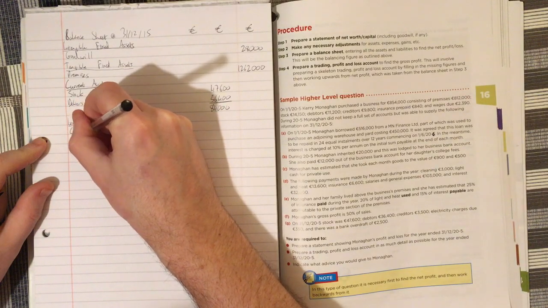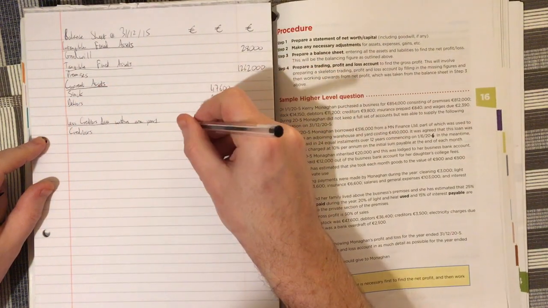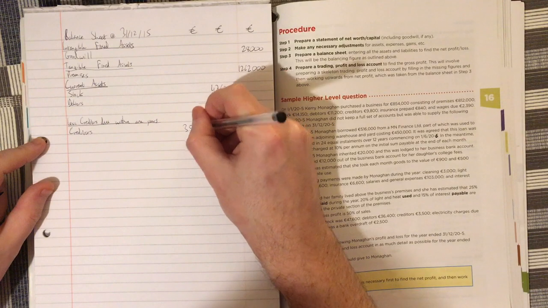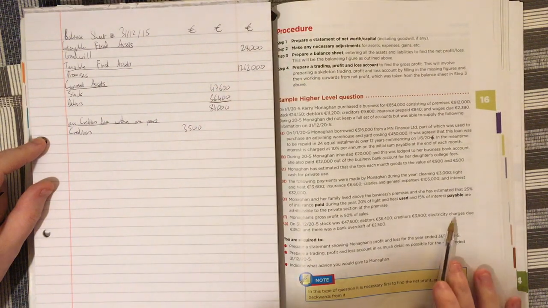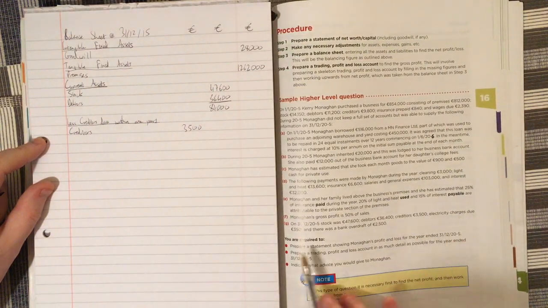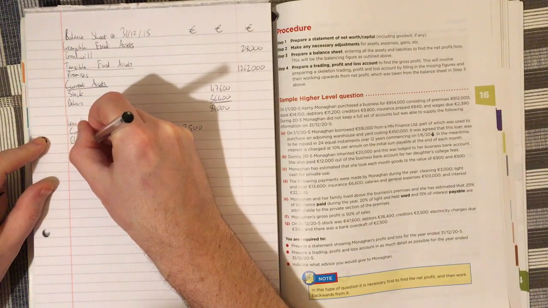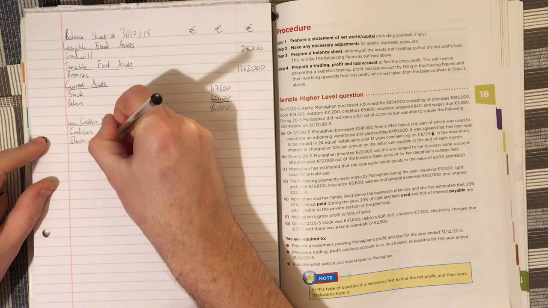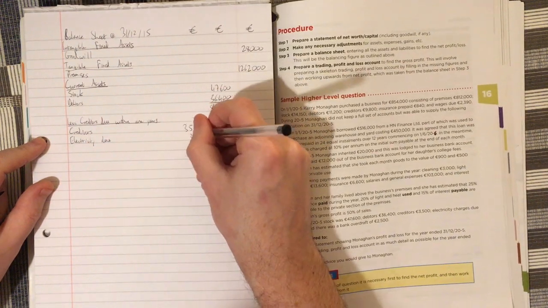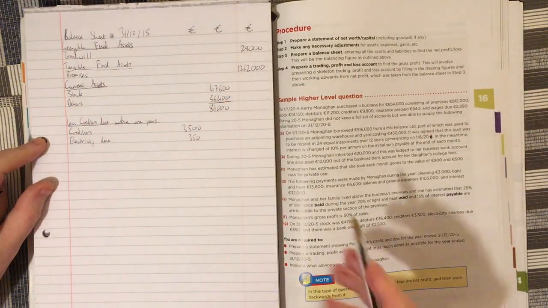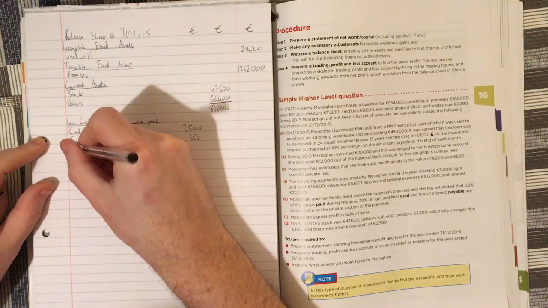You've got your trade creditors of 3,500. You've got electricity charges due, so an expense due of 350. You've got a bank overdraft, so it's going to be a creditor.